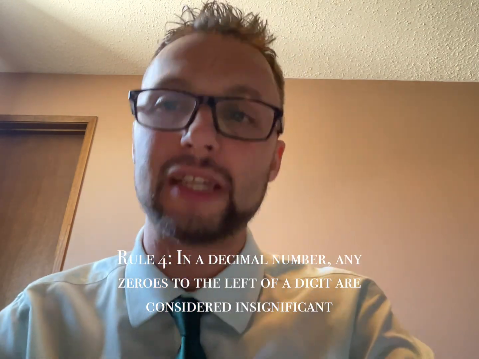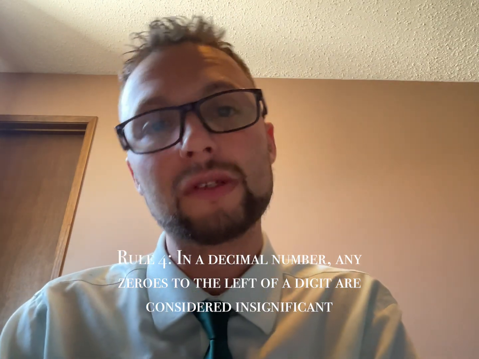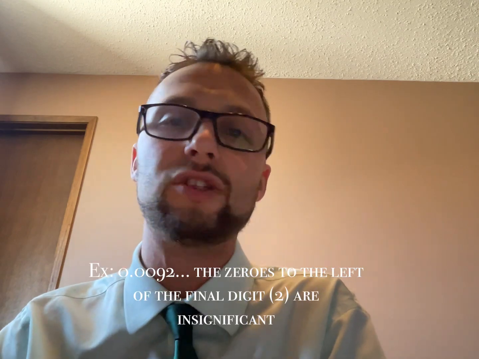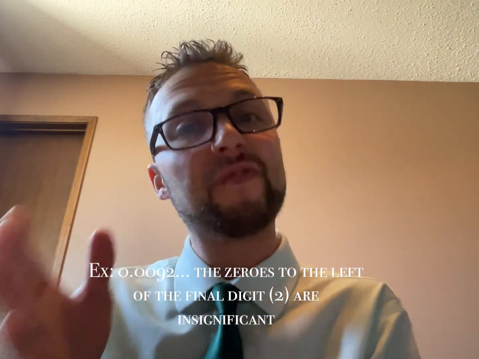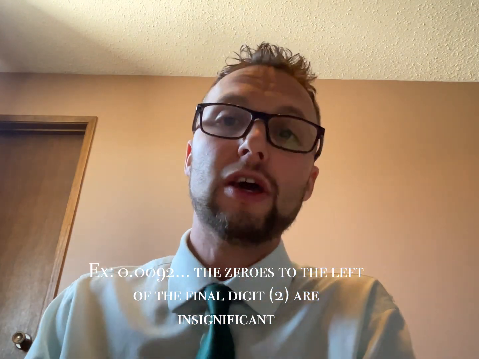The fourth rule when assigning significant figures is that any zeros to the left of a non-zero digit are going to be considered insignificant, whether they are decimals or non-decimal numbers. An example of this would be, let's say I have the number 0.0092. Well, 9 would be the first non-zero digit. The 3 zeros that occur before the 9 are considered insignificant. And so the number of significant digits in 0.0092 is 2.